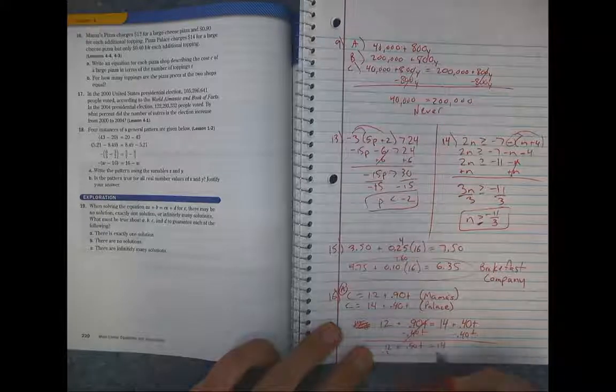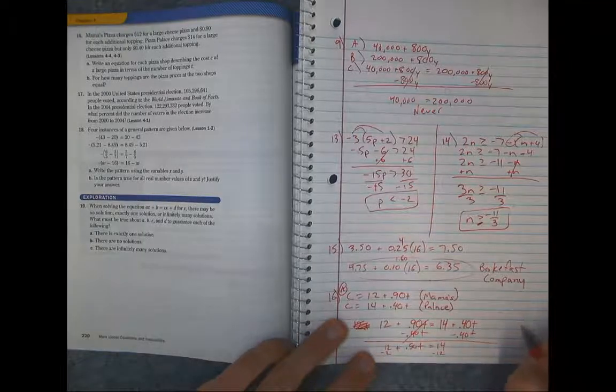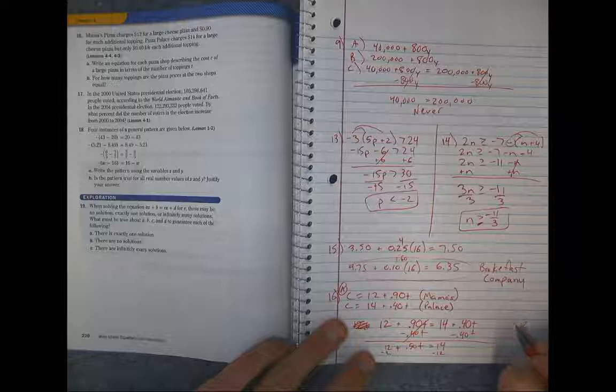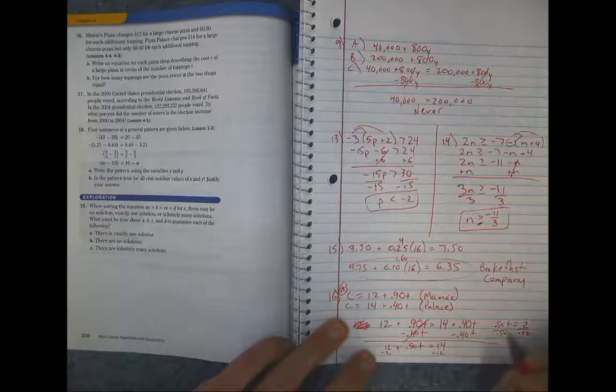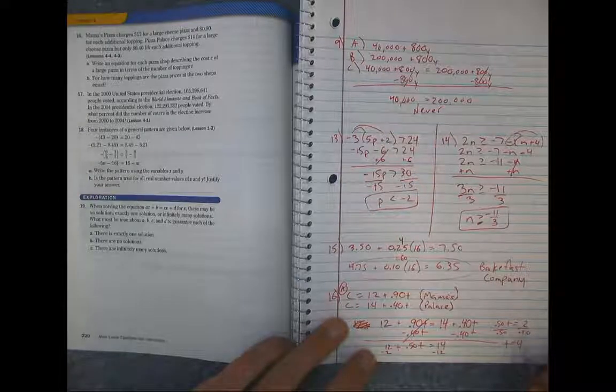I'm going to minus 12. And that's going to get me 2 on that side. I'm bringing it over here. So 2 equals 50 cents T. I'm going to divide by 50 cents. And T equals 4. So the answer is 4 toppings.